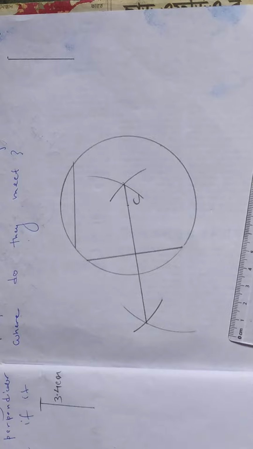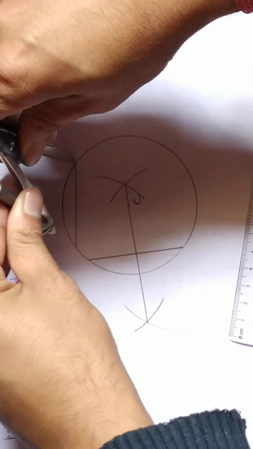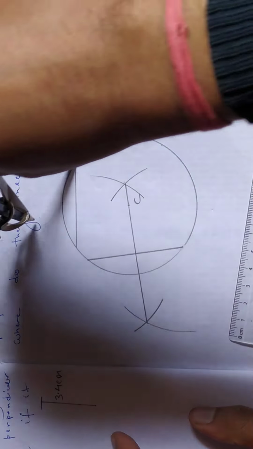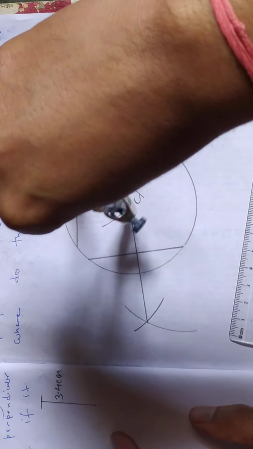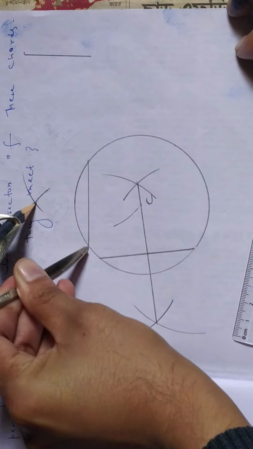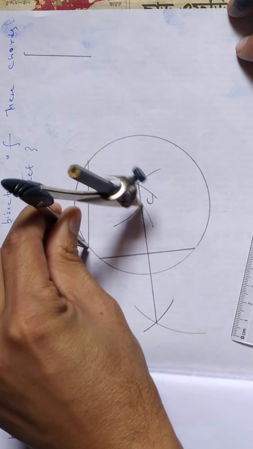Now similarly you have to draw the perpendicular bisector of this line also. So more than half I have taken. So at the top here one arc and here another. From this point you have to draw another here and here another.